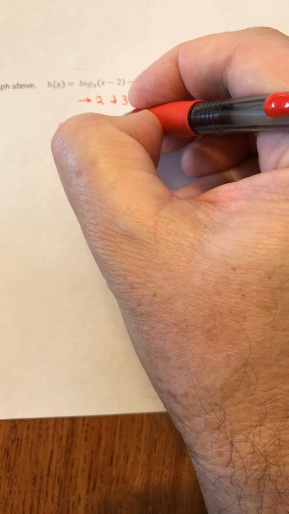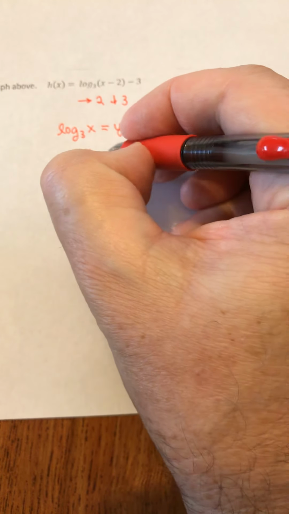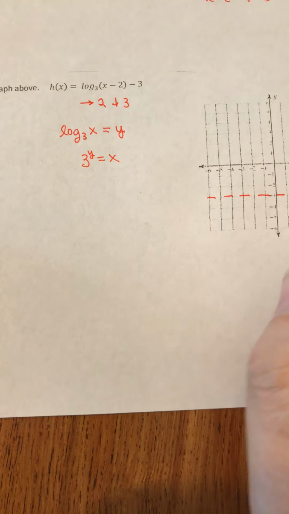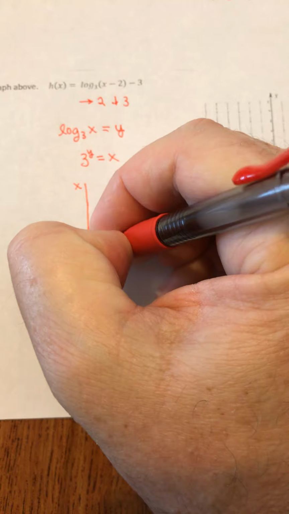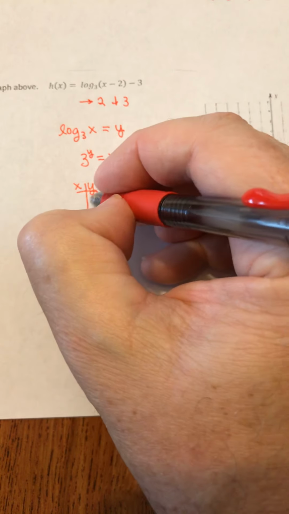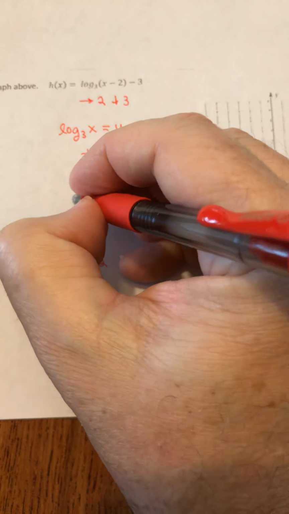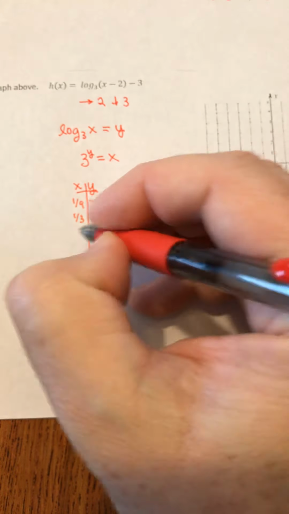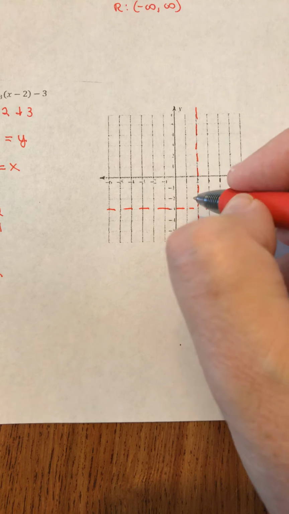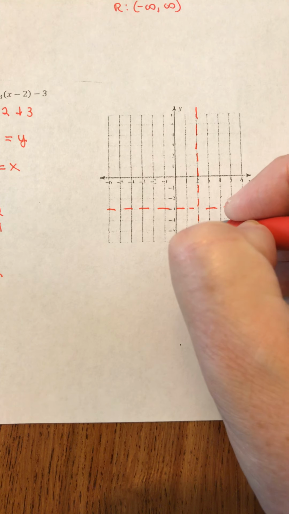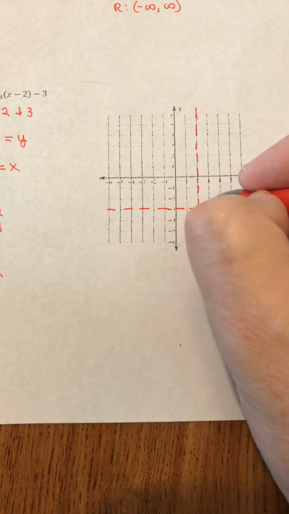And I'm going to replace the h of x with a y. So I go around the world, so it'll be 3 to the y equals x. These two equations are exactly the same. This is log form, this is exponential. So I make my table of values. Because it's a base of 3, just like the last one, I could use those same exact numbers again. I know this is 1/9, this is 1/3, this is 1, that's 3, that is 9. And I graph those starting from this new origin. So 1/9, down 2, 1/3, down 1, 1, 0, and then 3, 1.